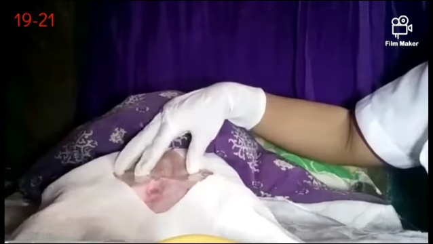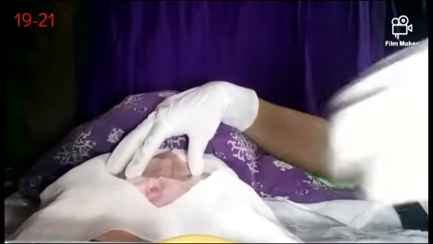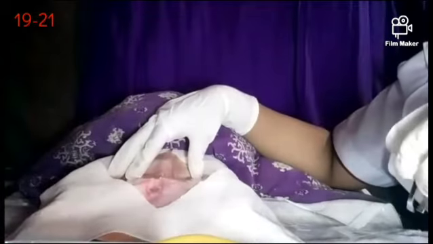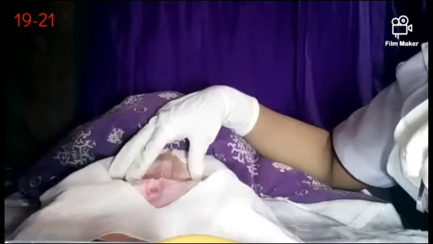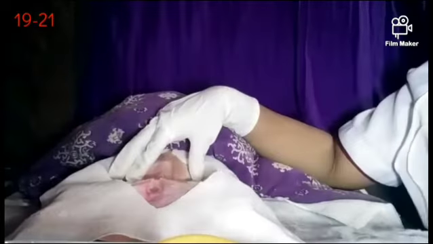Using the non-dominant hand, spread the labia and identify the urinary meatus. Maintain the hold until the catheter has been inserted with the dominant hand.